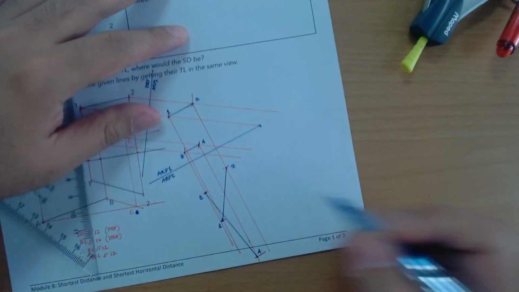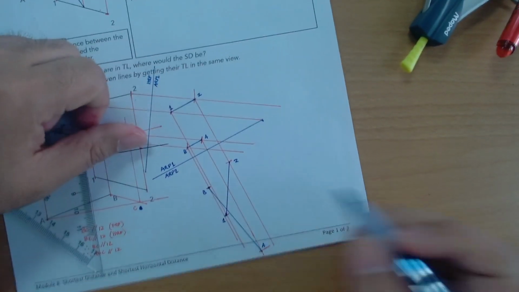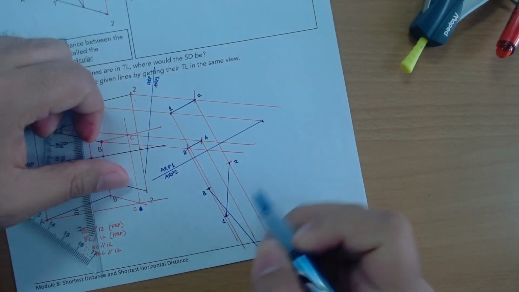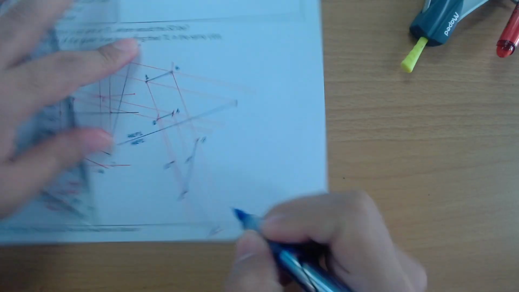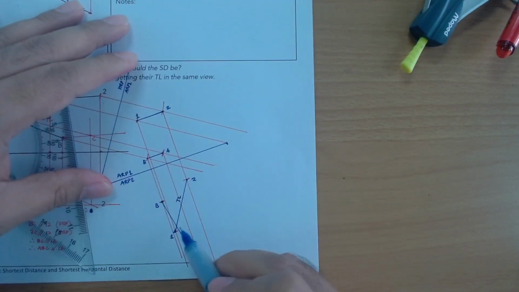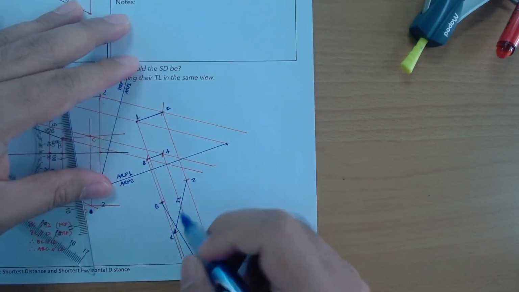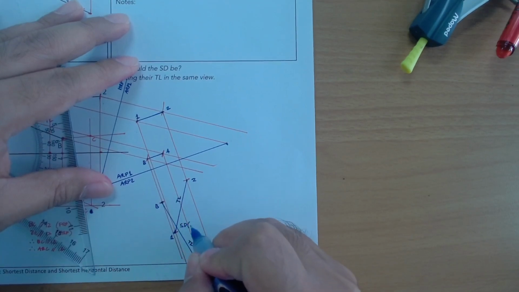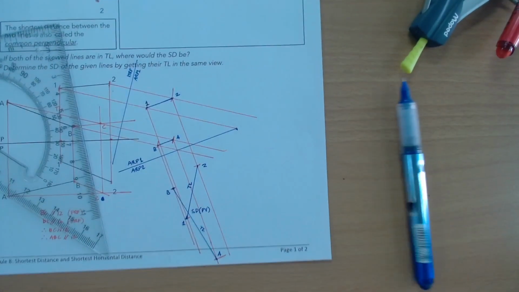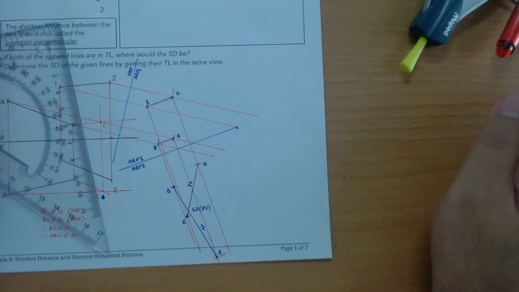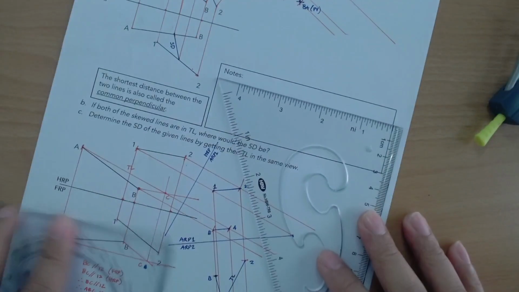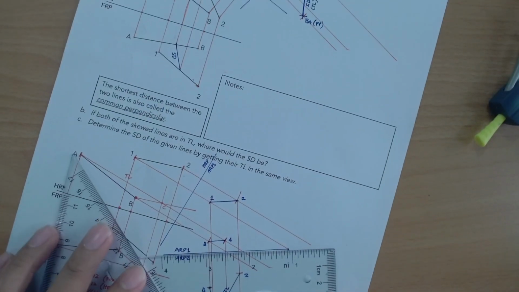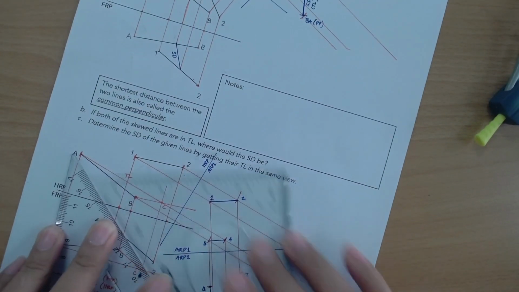Okay? So where they intersect, this intersection point, again, both lines are true length, no? This is true length, this is true length. Where they intersect, this intersection point right here, that is SD shown in its point view. Right? So now, what we'll do is just project it backwards. So from ARP2, let's project it to ARP1.